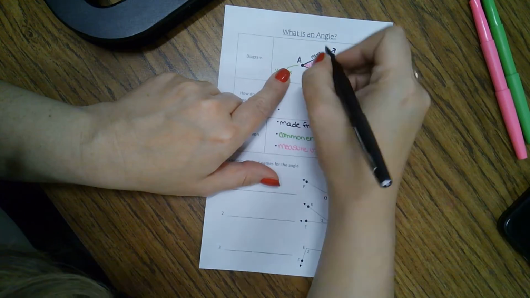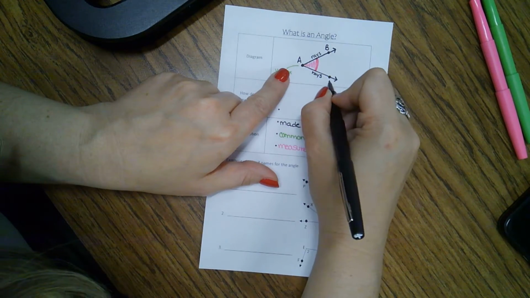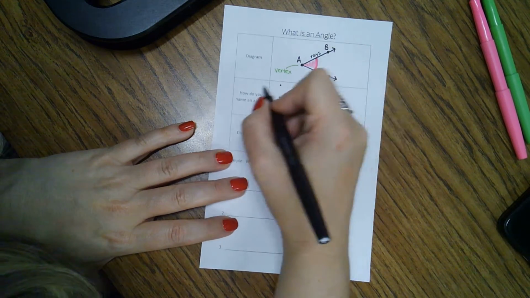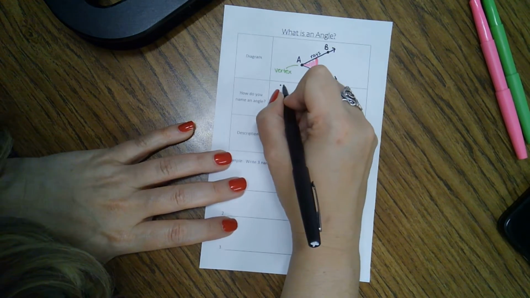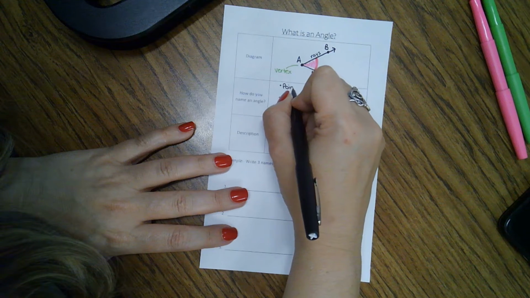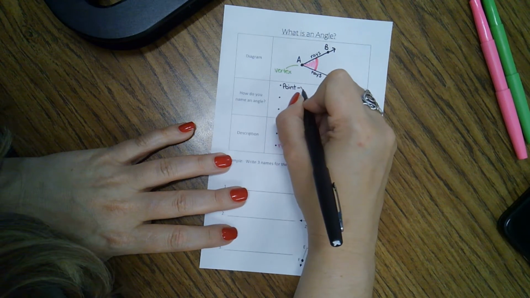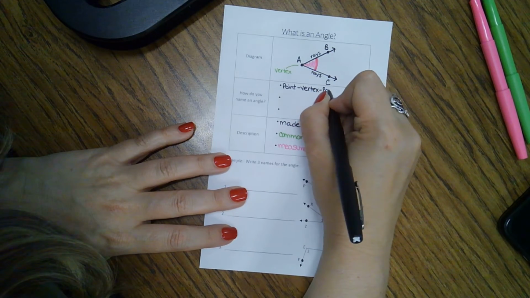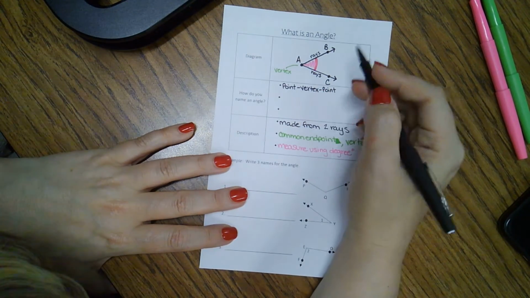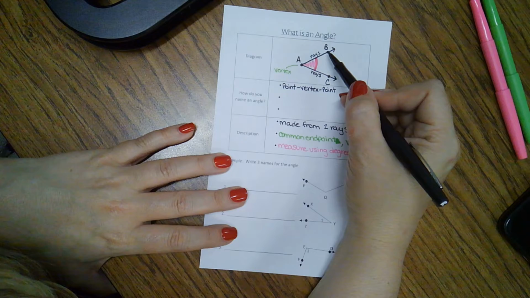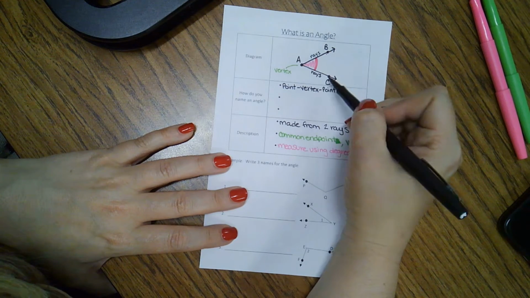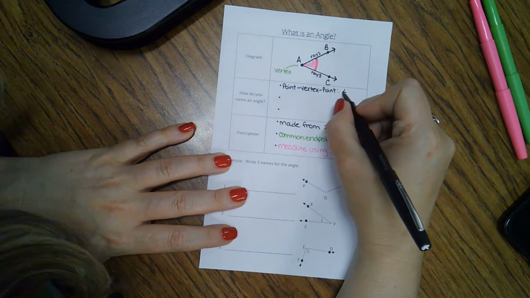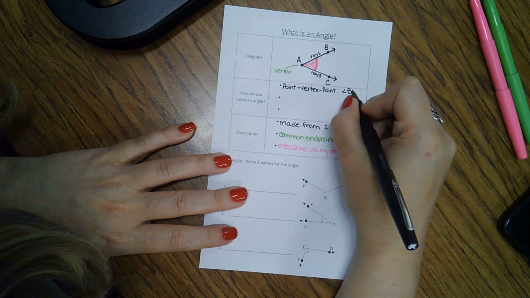We'll say point A, point B, and point C. When we use these points, we want to use the point on the ray, then go to the vertex, then go to the point on the other ray. So when we name it, this would be angle BAC.